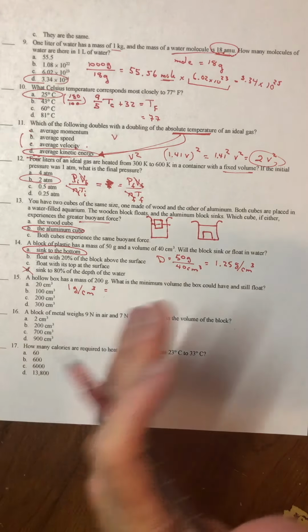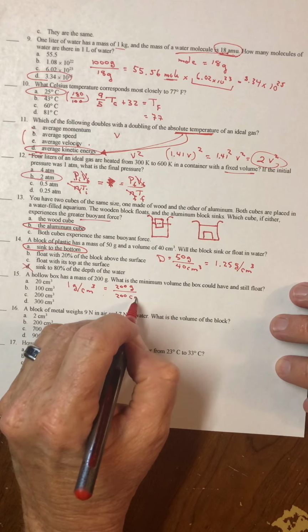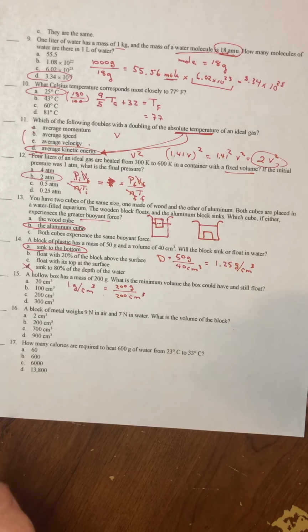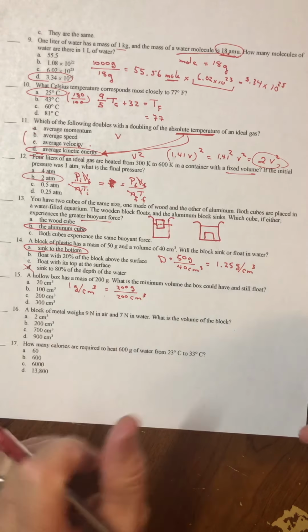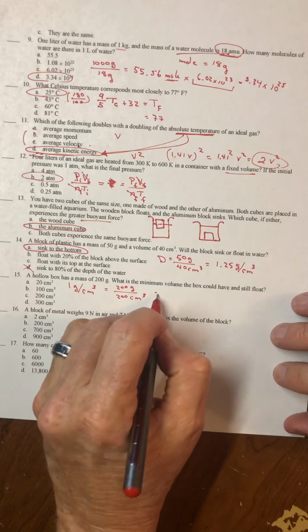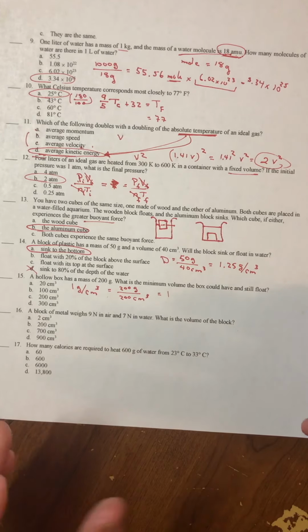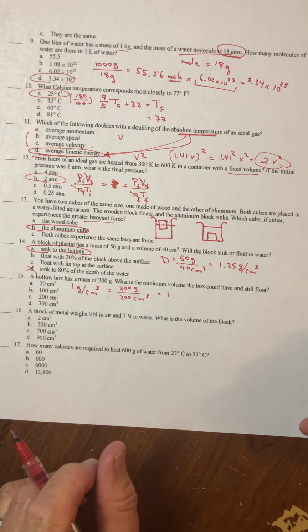So anything more than that would sink, anything less than that would float. So if we're looking at a mass of 200, we would need something at 200 cubic centimeters, because 200 over 200 makes 1. Something like that would have a density of exactly 1, and it would just barely float.